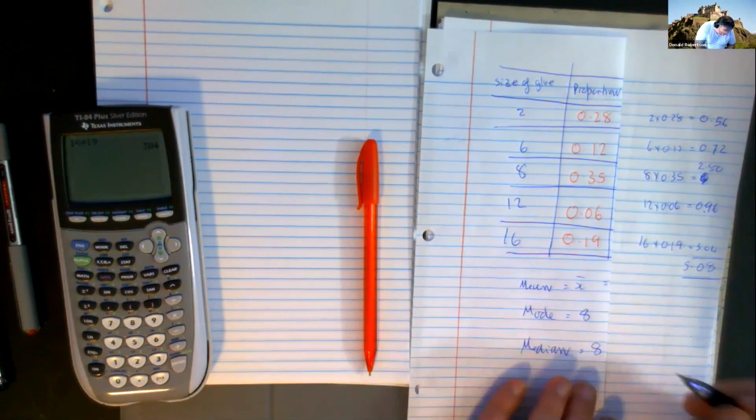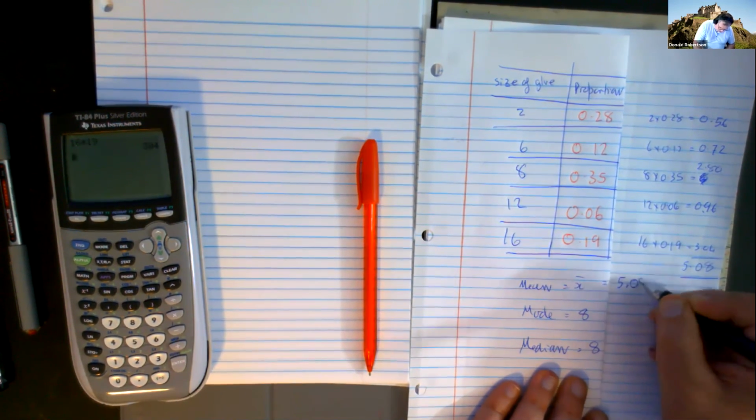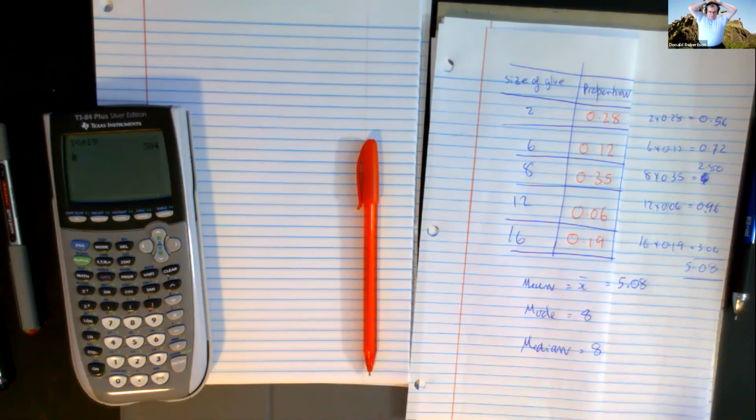So I get a mean of 5.08. Of the three, getting the mean is going to be the most time consuming.